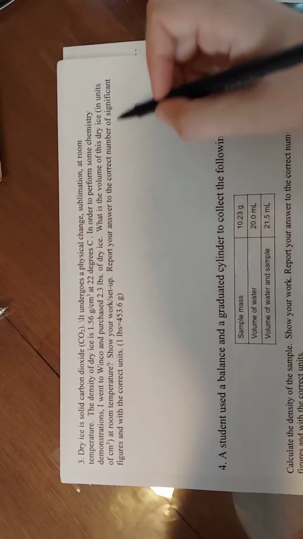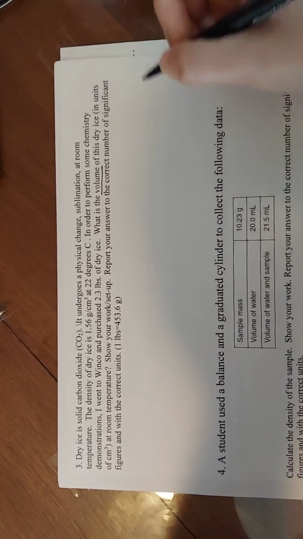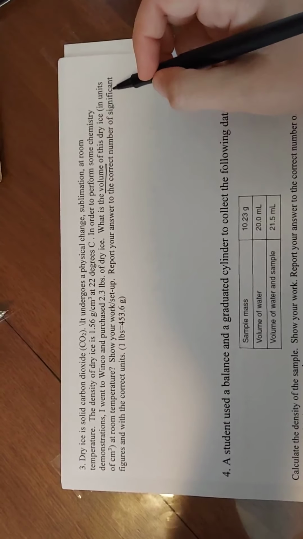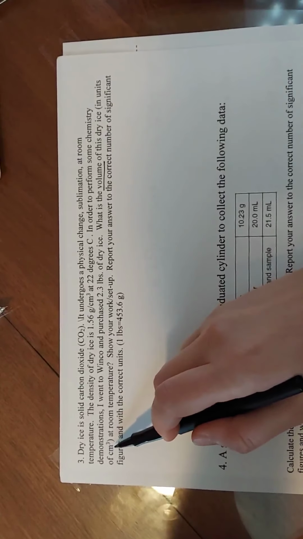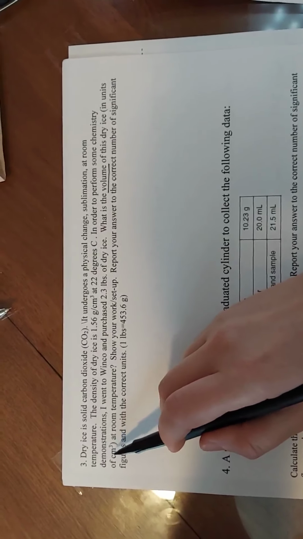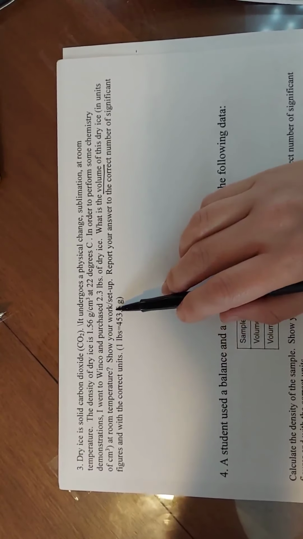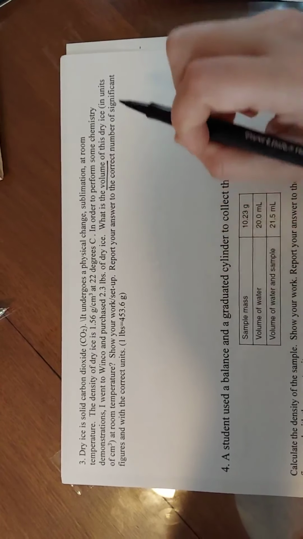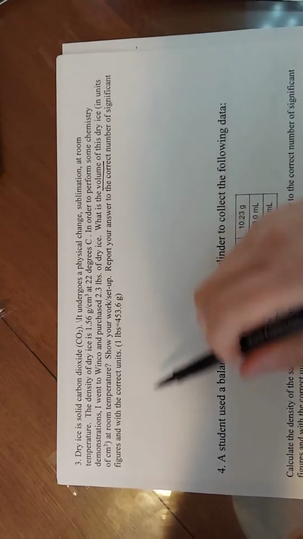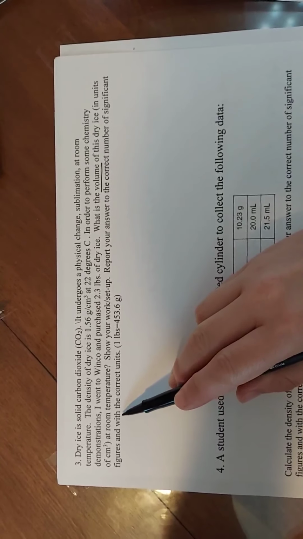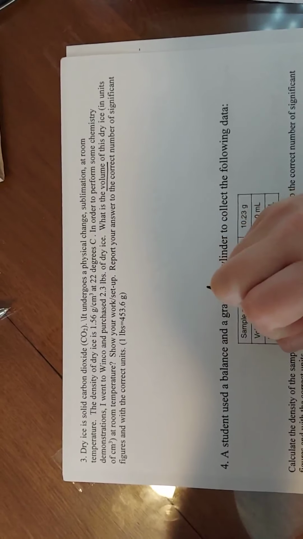What is the volume of this dry ice in units of centimeters cubed at room temperature? Show your work. Report your answer to the correct number of significant figures and with the correct units.